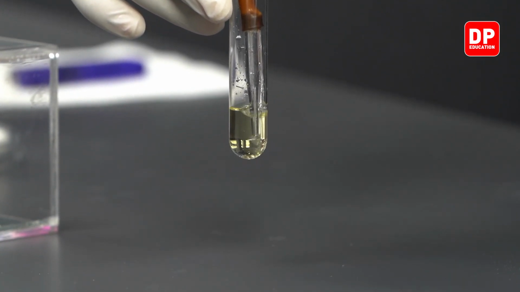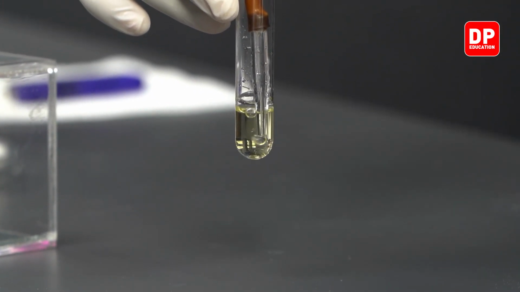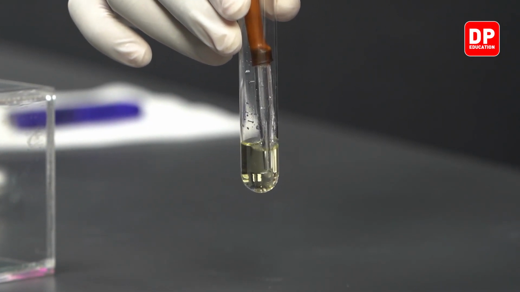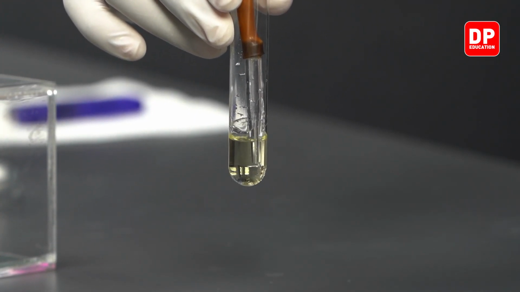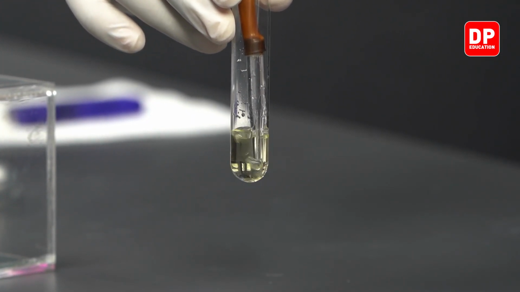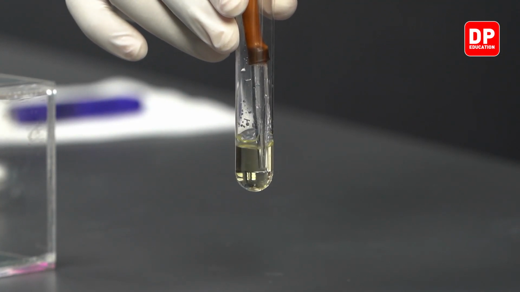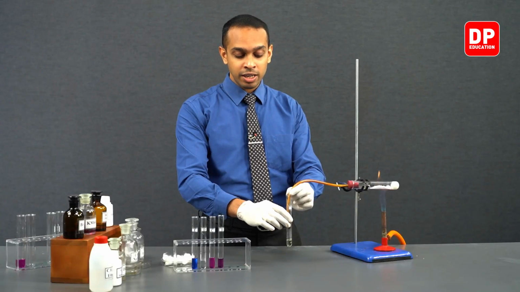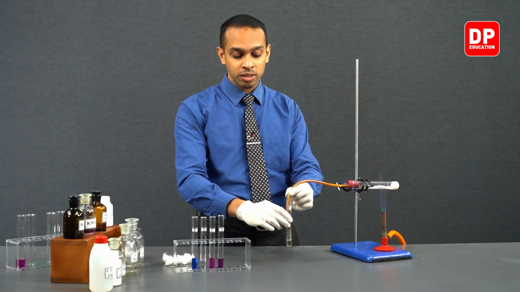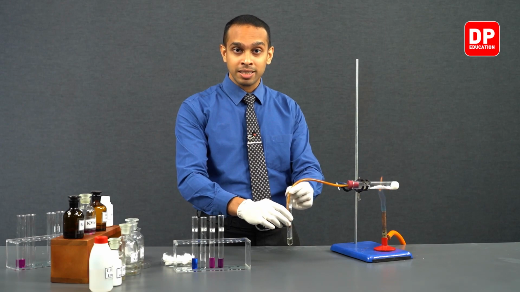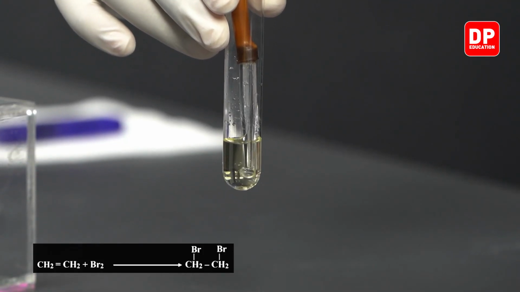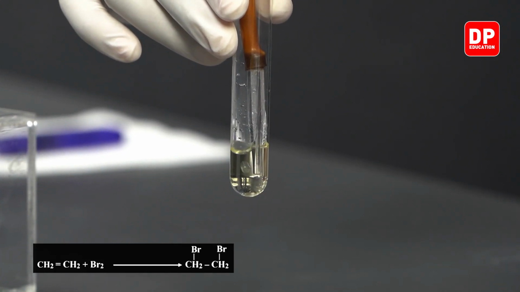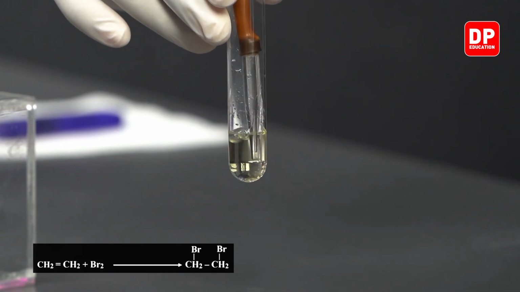Is the gas that is produced decolorizing the bromine water? Do you observe the color of bromine water changing? The answer would be yes. The color of the bromine water is gradually decreasing. As ethene gas comes into contact with bromine water, ethene will react with the bromine in this bromine water, and as bromine gets removed from this aqueous medium, the yellow or yellow-brown color that you observe here will disappear.